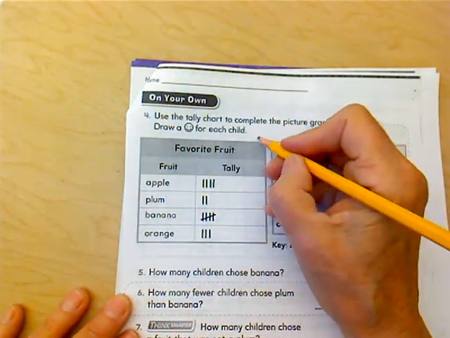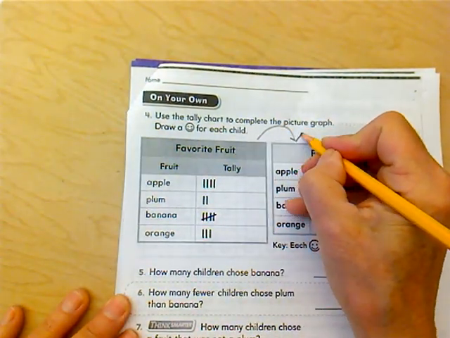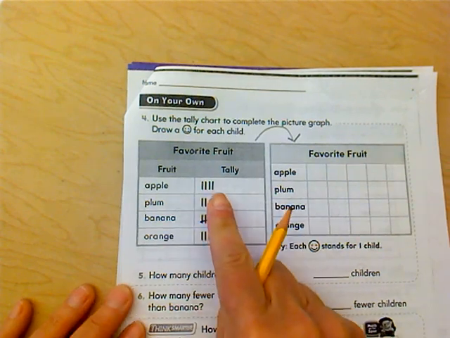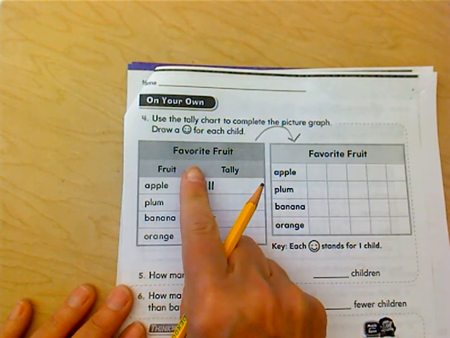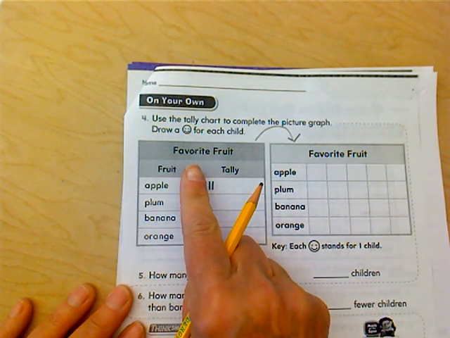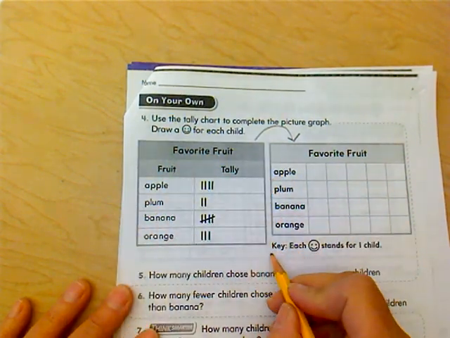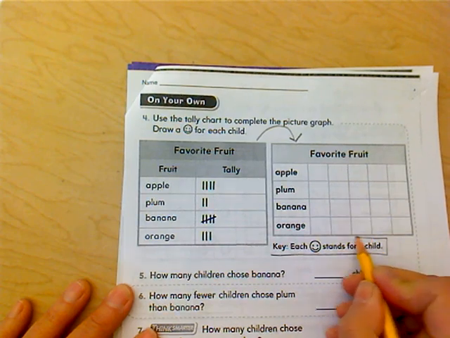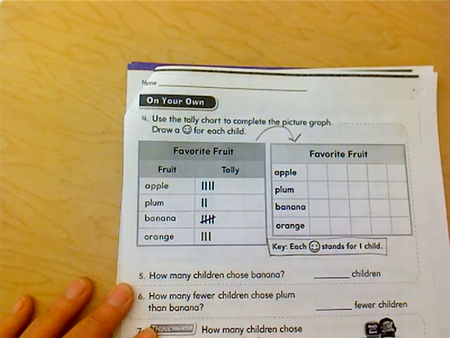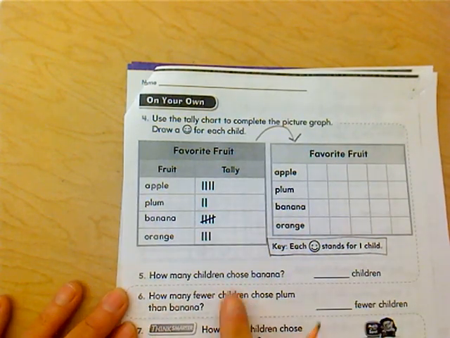Use this tally chart to draw a picture graph of this next picture graph of the favorite fruit on this particular survey. And the key shows me that each smiley face stands for 1 child. Then you're going to need to answer the questions that have to do with this picture graph.